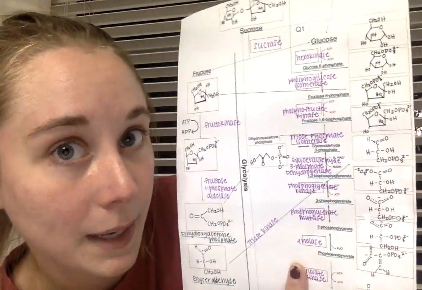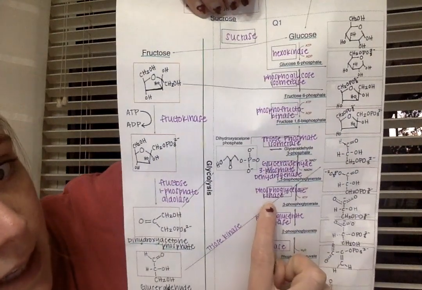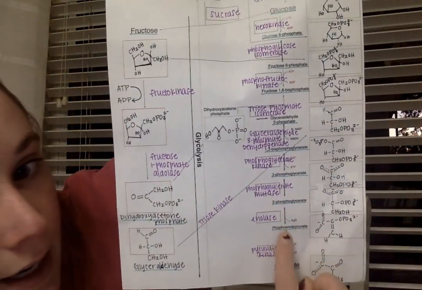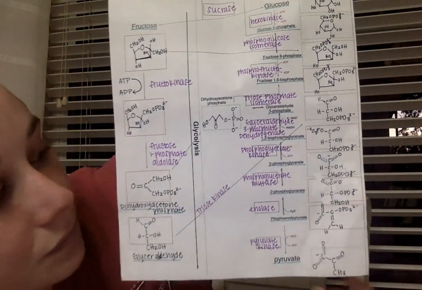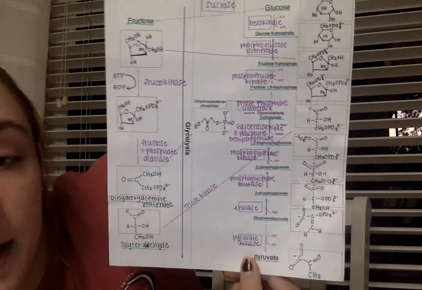So yay, we have some ATP made, and then later you see down here, this step right there. The phosphoglycerate kinase and the pyruvate kinase also make ATP. Yay!